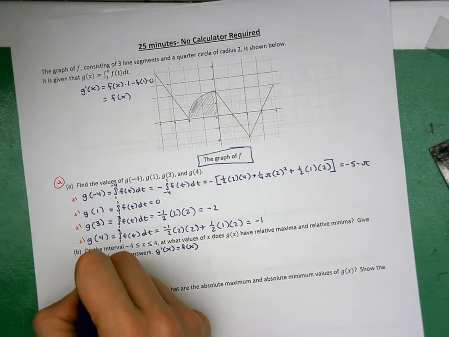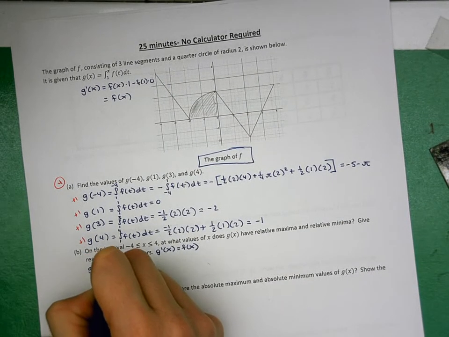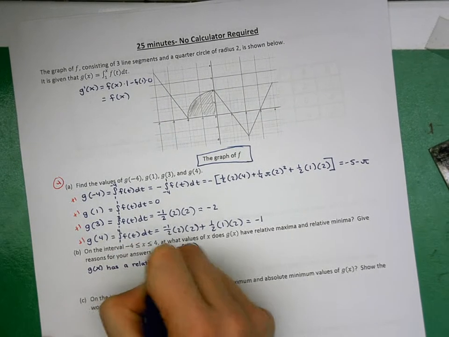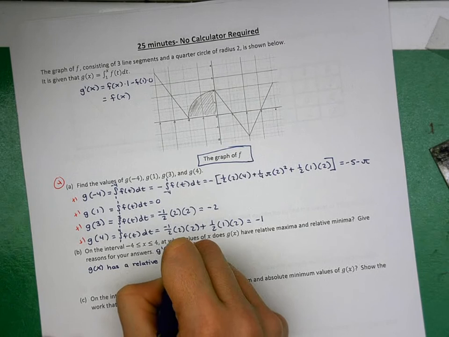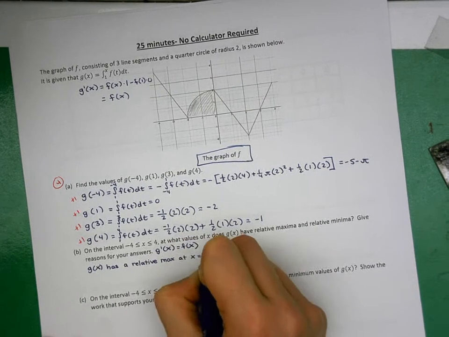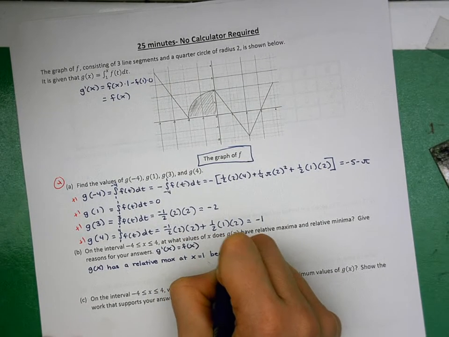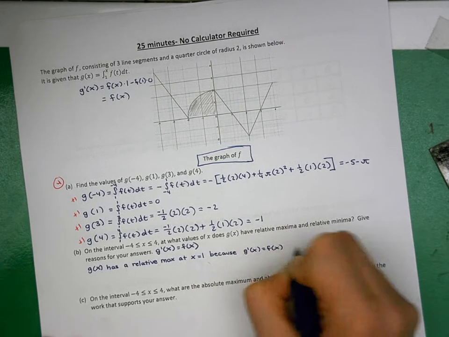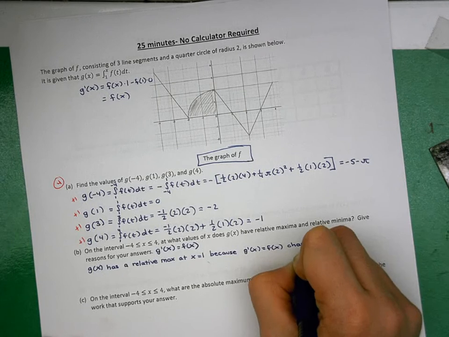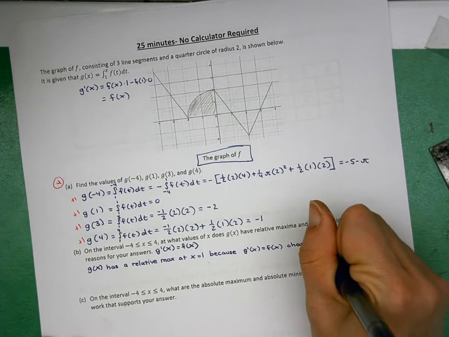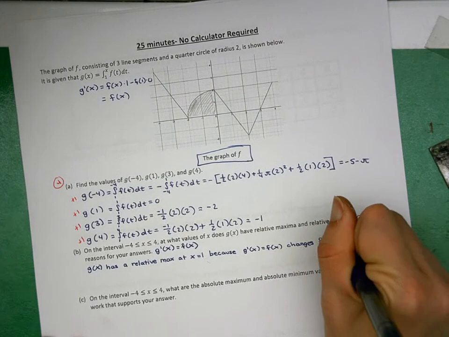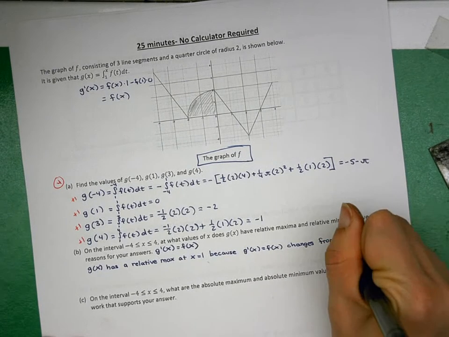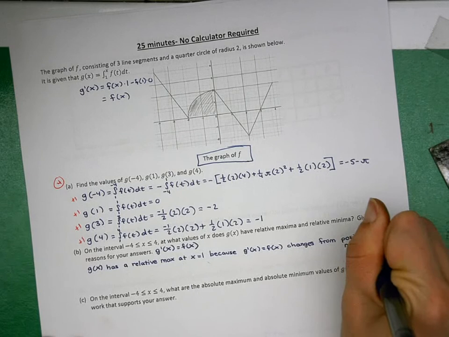And so g of x has a relative max at x equals 1 because g prime changes from positive to negative at x equals 1.